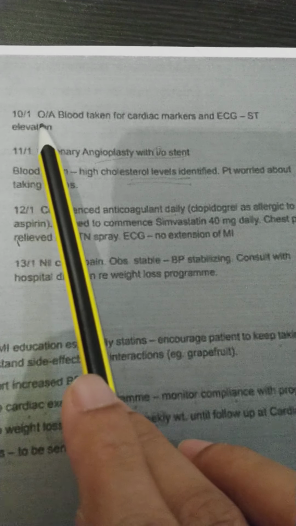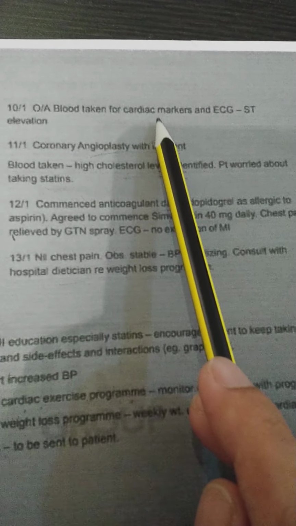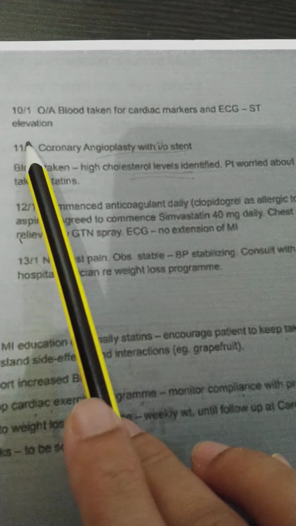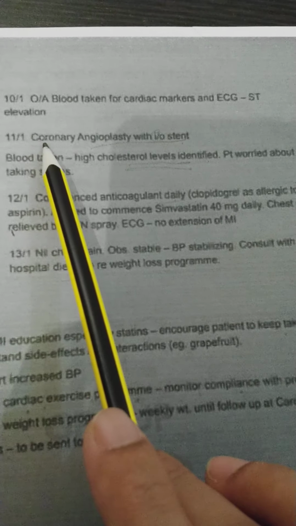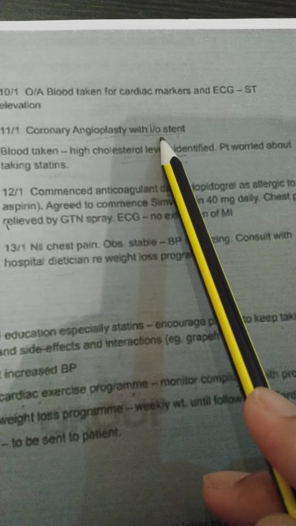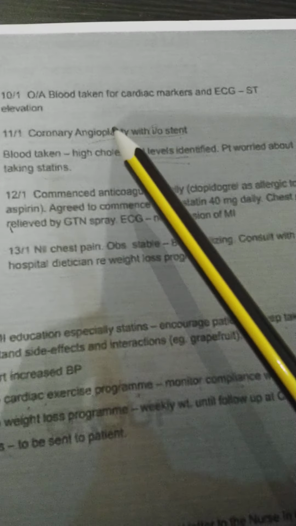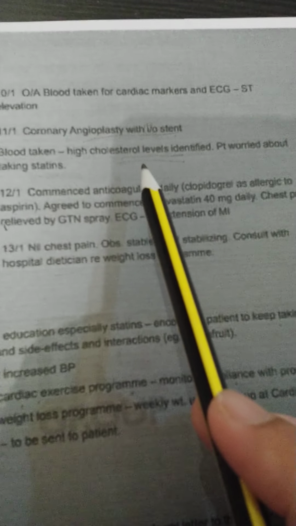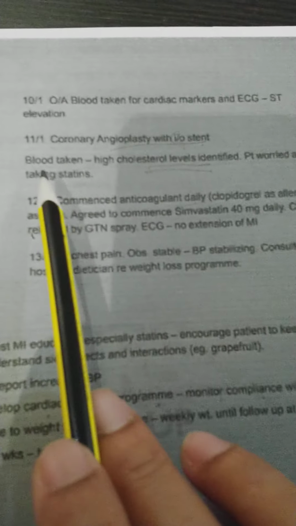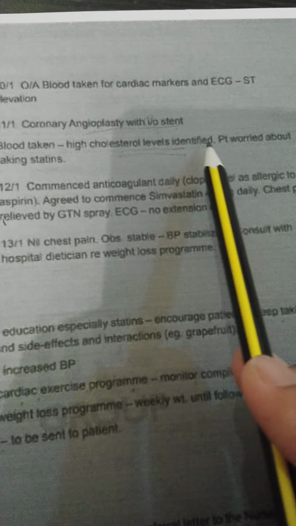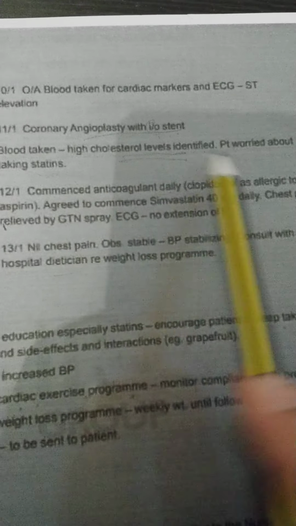So on 10-1, on assessment, blood was taken for cardiac markers and ECG was done, which showed ST elevation. Therefore he has undergone coronary angioplasty with IO stent. This is the name of a stent, IO stent. The cardiac nurse is aware of this one. Then again blood was taken and high cholesterol levels were identified.